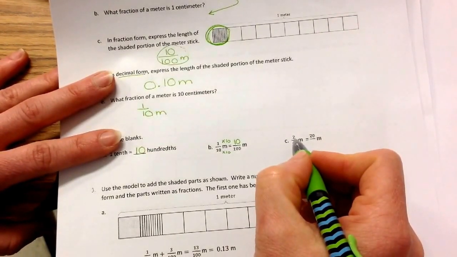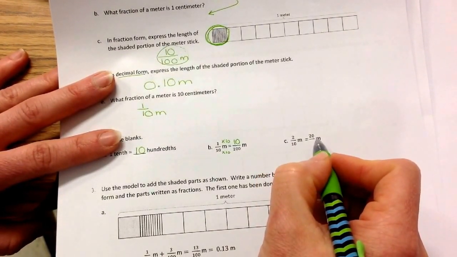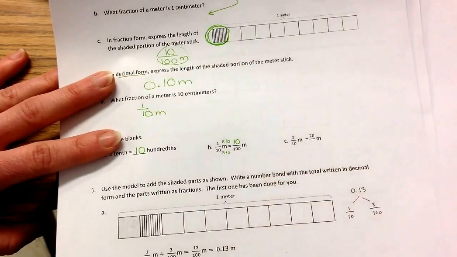How do I get from 2 meters to 20 meters? What I do to the top, I do to the bottom. Pause while you figure it out.